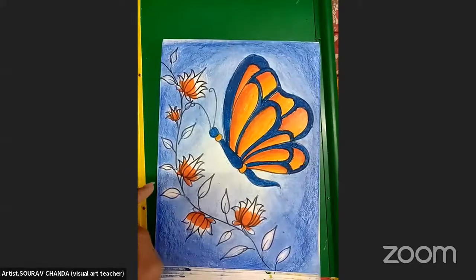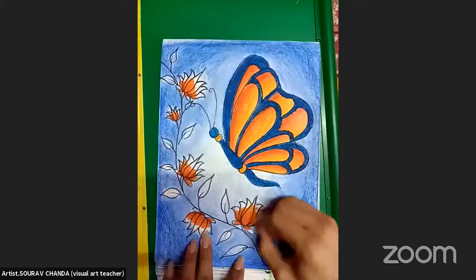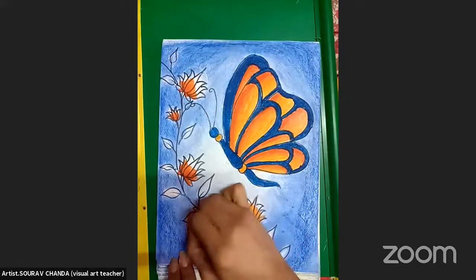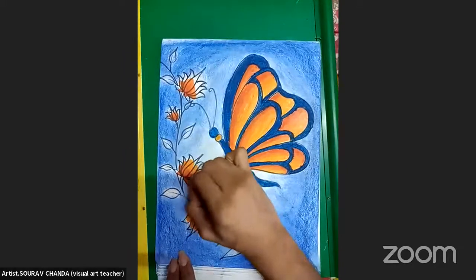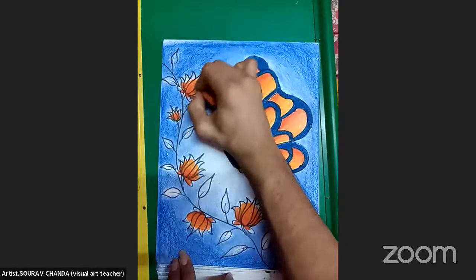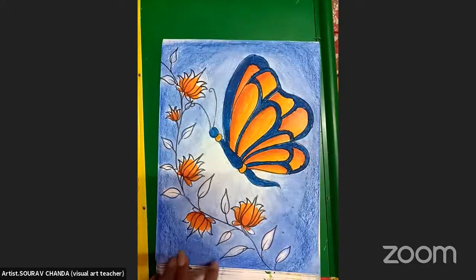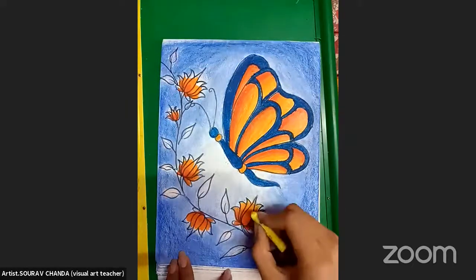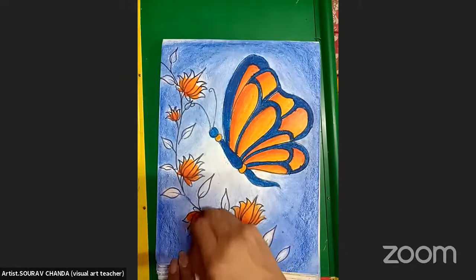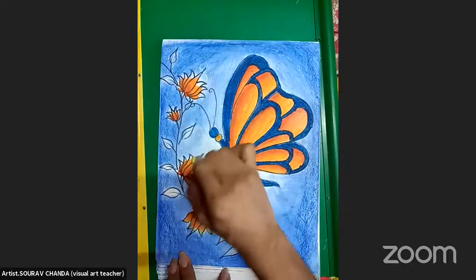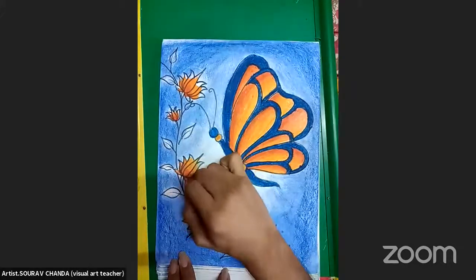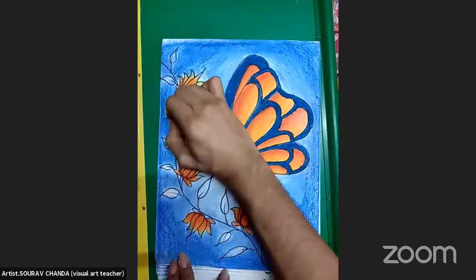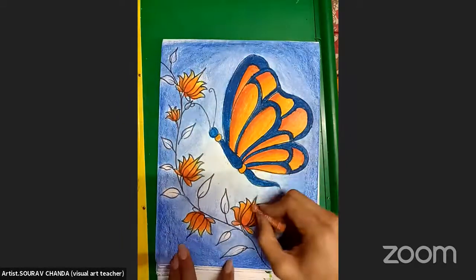Then orange. Then fluorescent. Overlap it with orange color to hide the fluorescent.